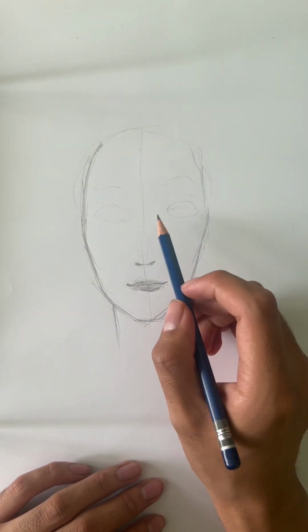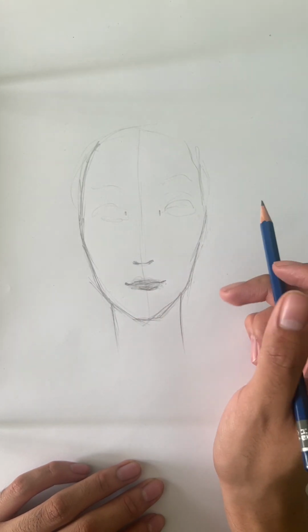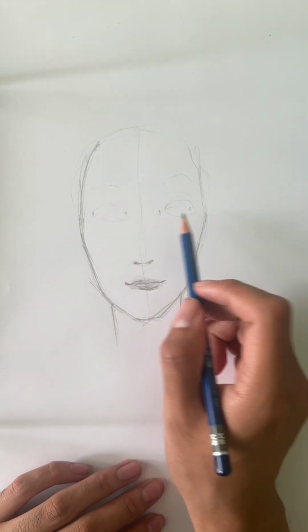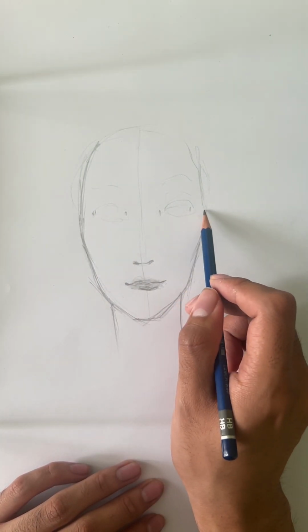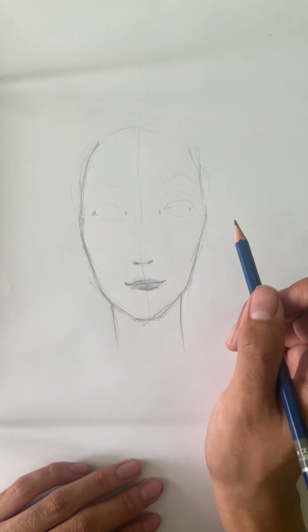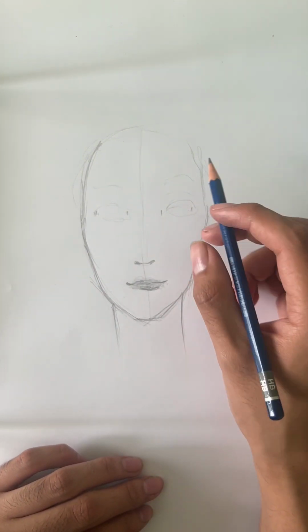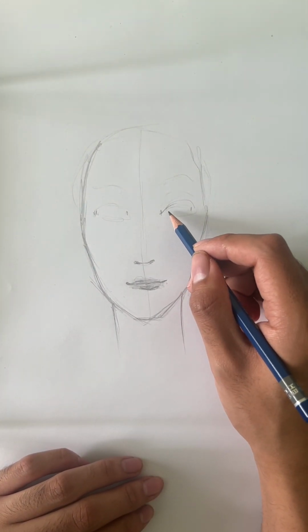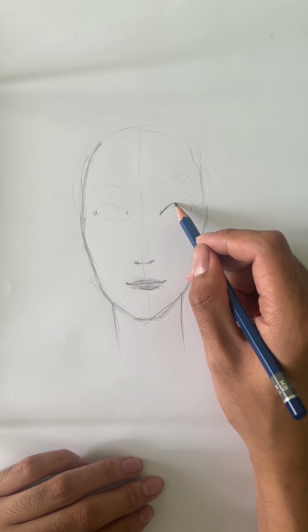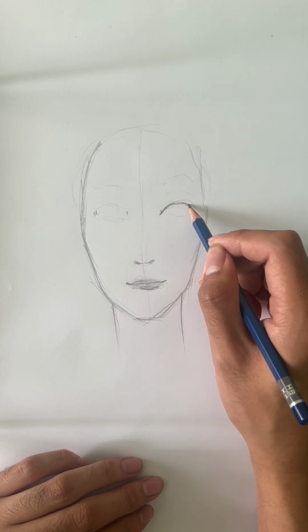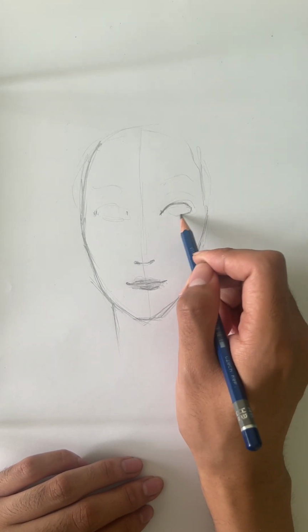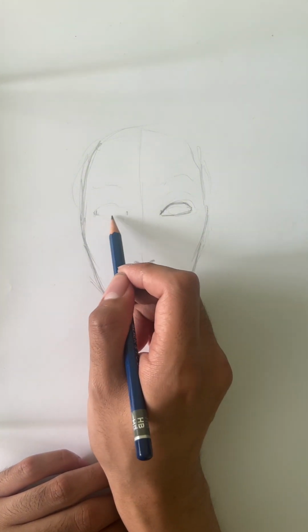And for her eyes, I want to keep them about one eye distance apart. And then the distance from here to here is around halfway, a little less than halfway. It's really a preference. And then take down the general shape. So it goes up, flattens, kind of like that. And it's not a downturn eye, so there's going to be a little lift.